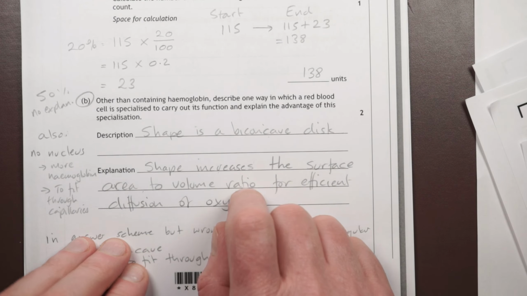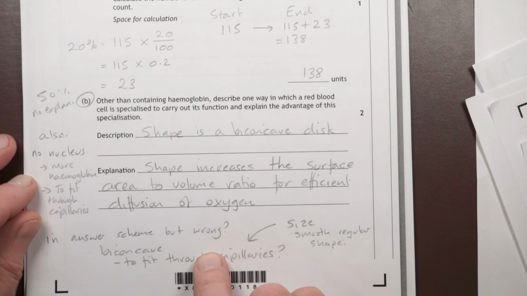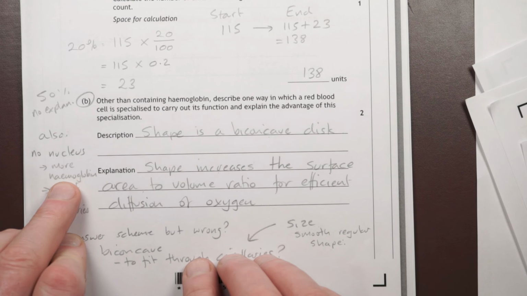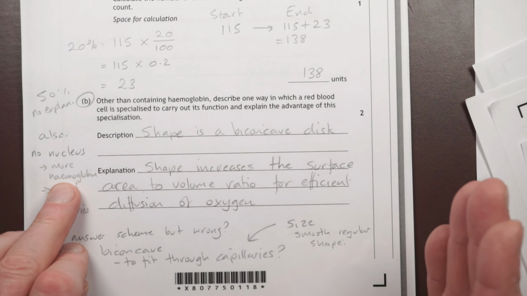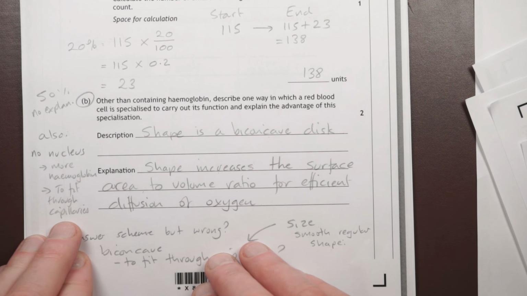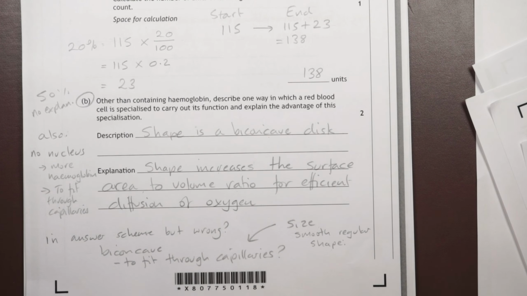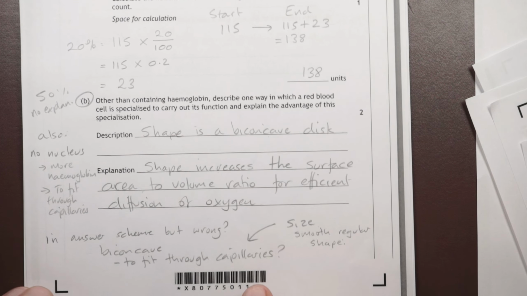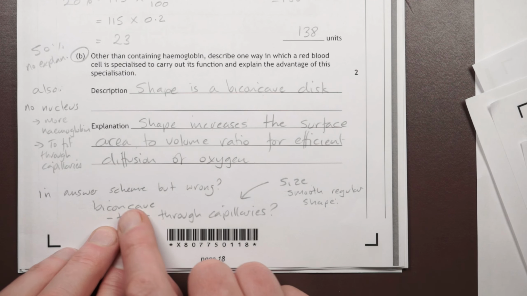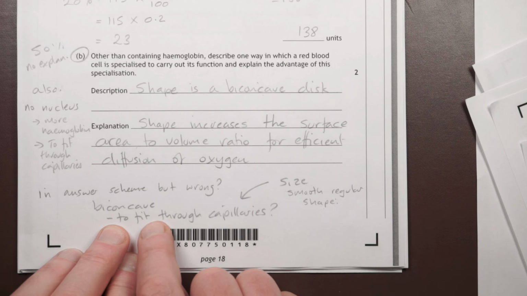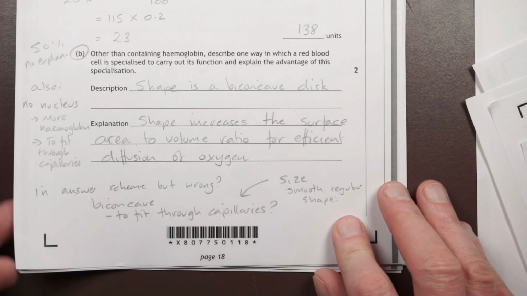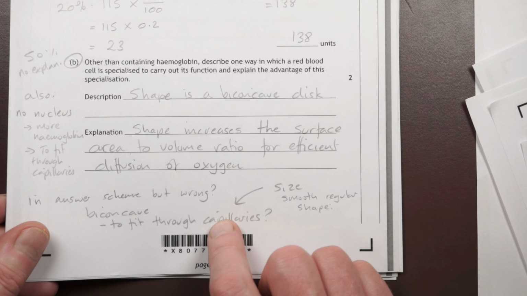There were a couple of other possible options. No nucleus in the red blood cell means you can fit in more hemoglobin for transporting oxygen, or to fit through the capillaries, it makes the cell more elastic for fitting through capillaries. They also put this in the answer scheme, that the biconcave shape was to fit through the capillaries. That's technically not right. It's really more to do with the size.